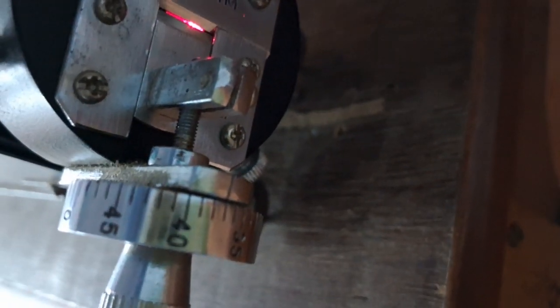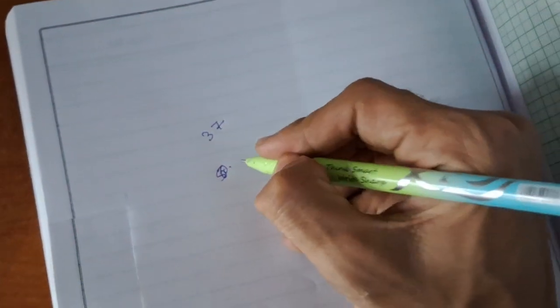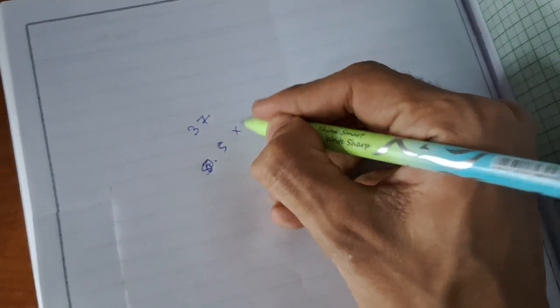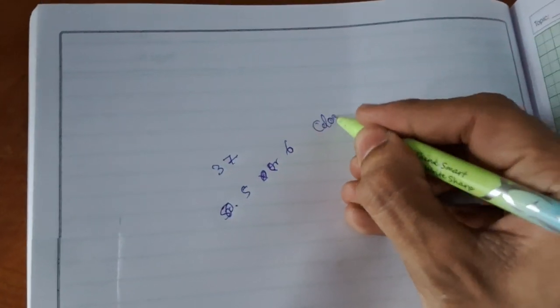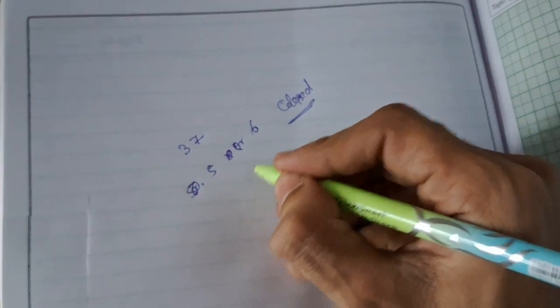Right now the reading is 37, but it will come to around 5 or 6 when you rotate it anti-clockwise. At that point your slit width will be completely closed and no laser will come at the output. But as soon as you cross the 5 or 6 reading, the laser will start coming in the output, and you rotate it, and now I have rotated up to 37.